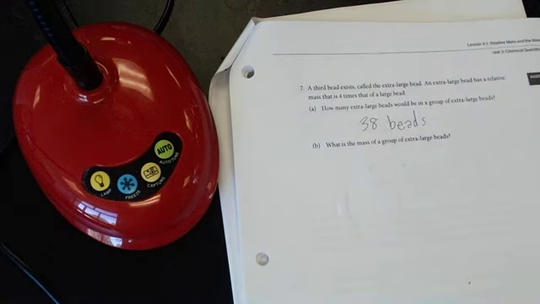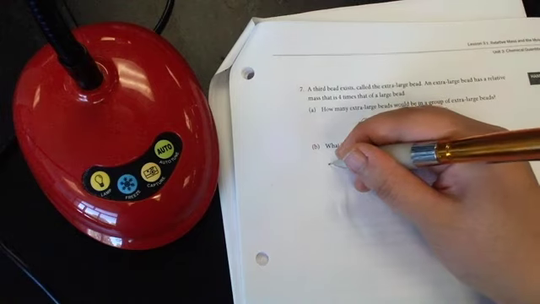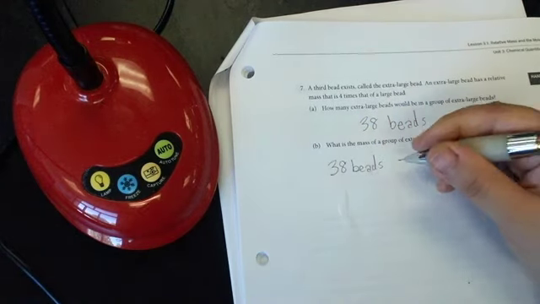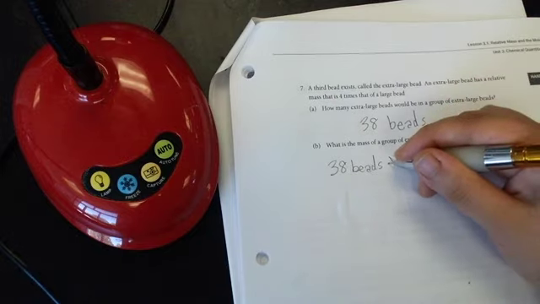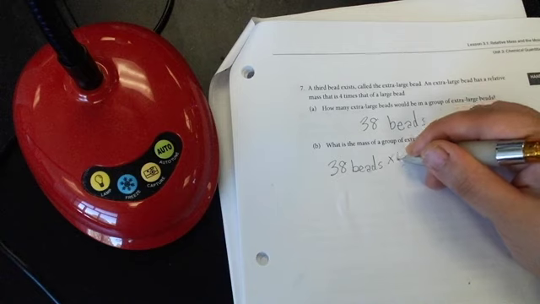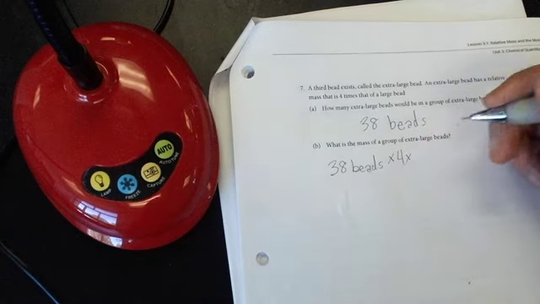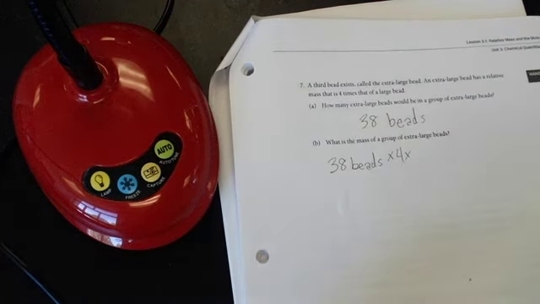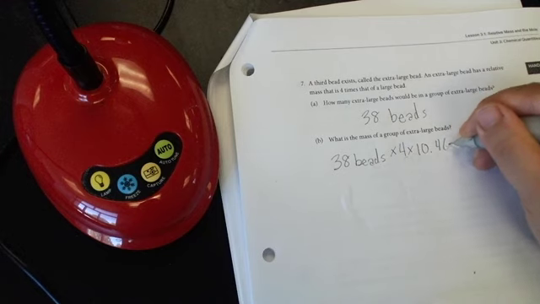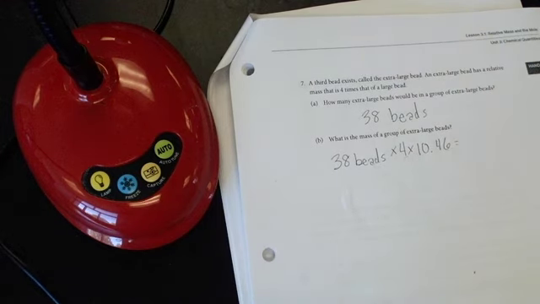What is the mass of a group of extra large beads? So, if I have 38 beads, and I know that this is 4 times the relative mass of the large bead, which is 10.46, all I have to do is multiply that out.